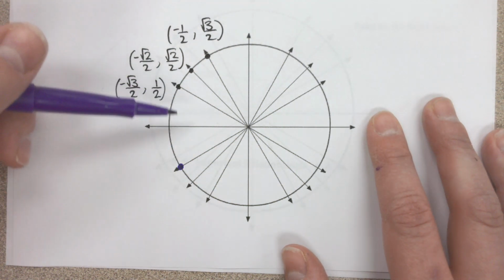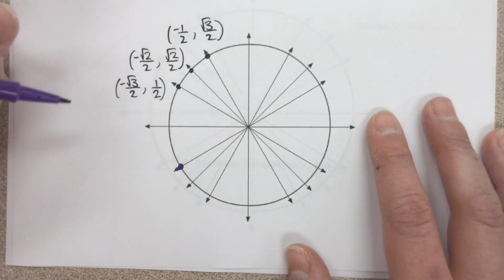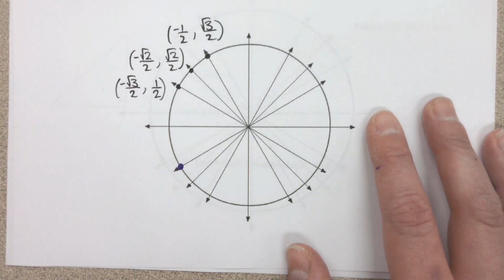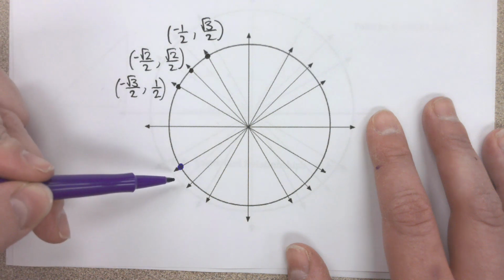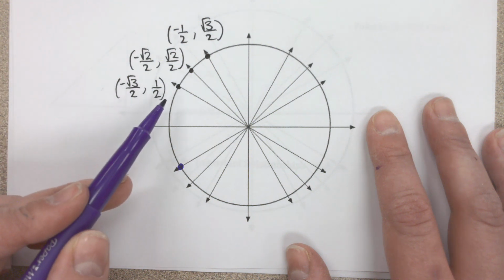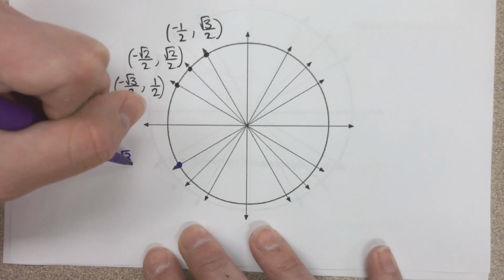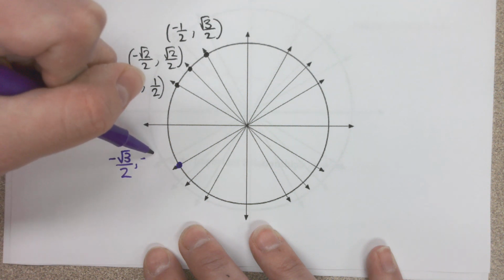So I'm going to reflect the 30 first. So when I do that, the numbers will be preserved, but the signs will change. When we go into the third quadrant, this is now where x and y are both negative. So this is negative square root 3 over 2, negative 1/2.